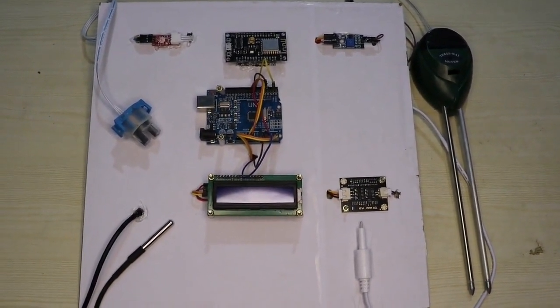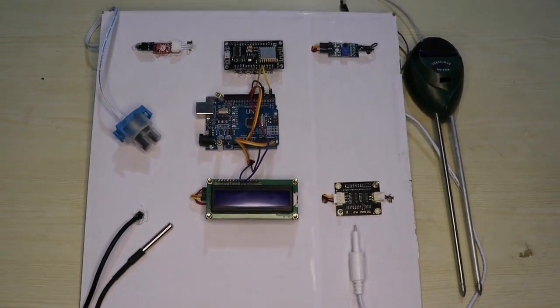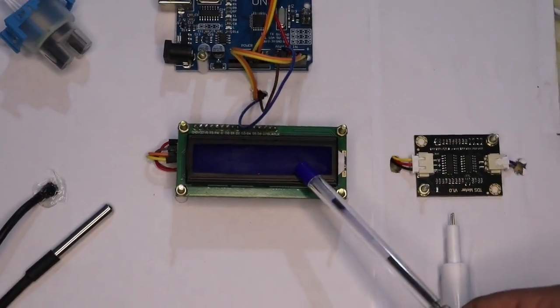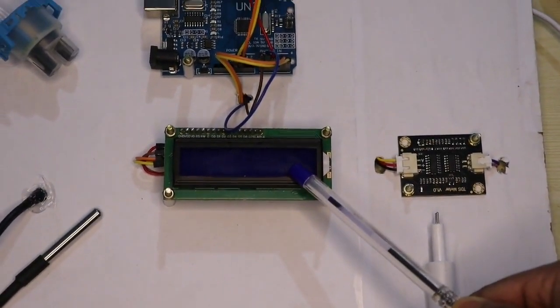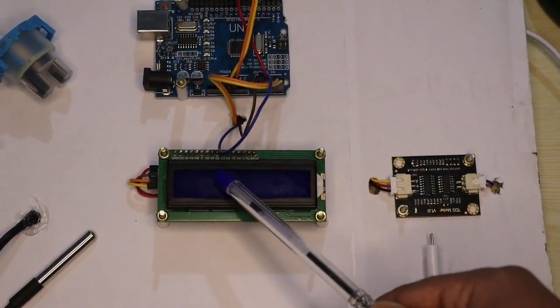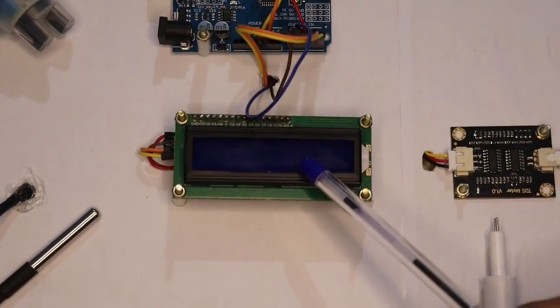Today we can see a water quality monitoring system using Arduino Uno. Here we can see the LCD display. This is the 16x2 LCD display, which is I2C compatible. Here we can see there are 2 rows and 16 columns.